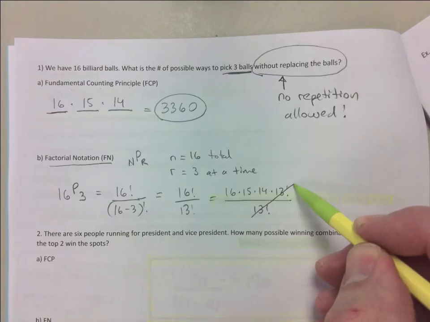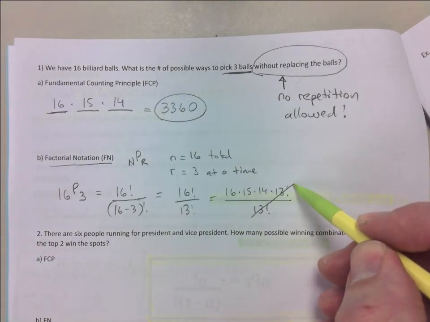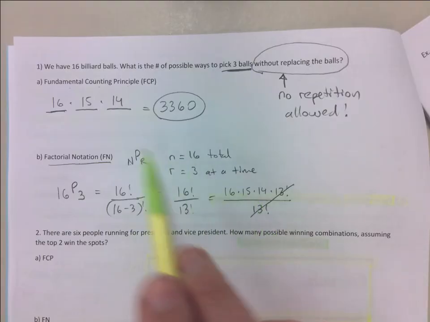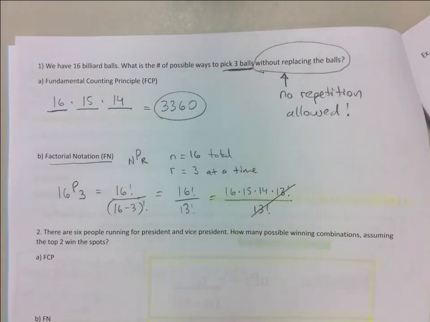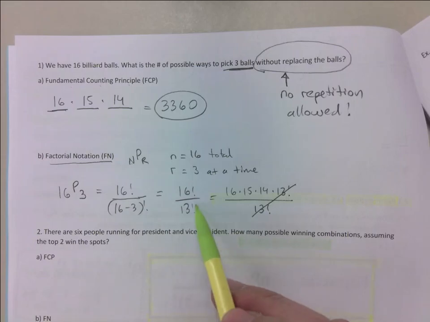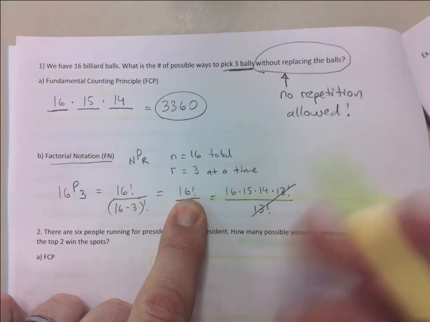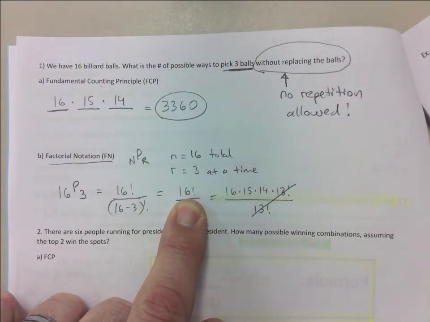I'm going to pretend to be surprised by this. Oh, wow. Doesn't this look exactly the same as before? But seriously, what is the 13 factorial doing here? Why is it dividing? Why couldn't we just say 16 factorial? It goes all the way down to 1.